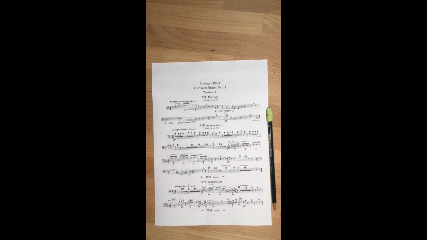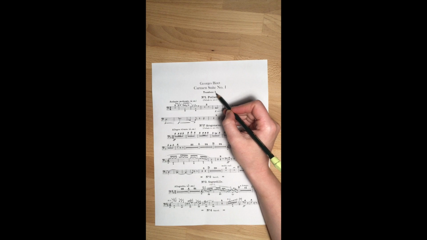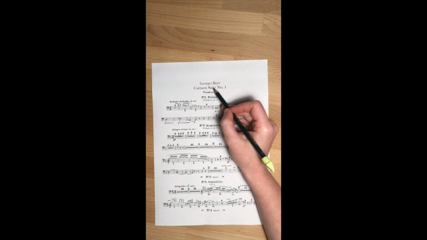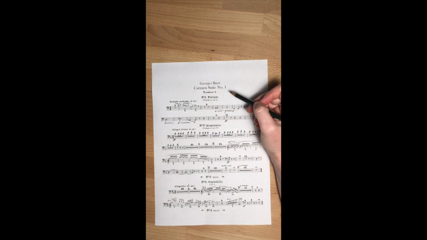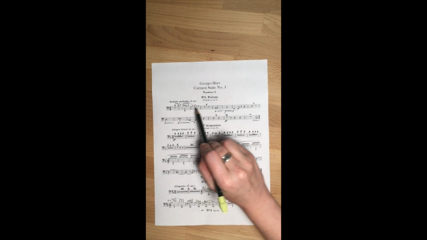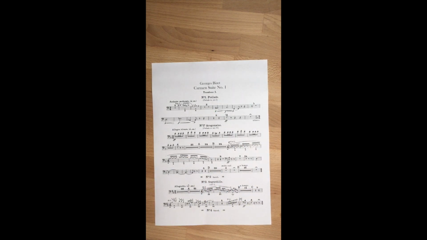So I've been on IMSLP and I've found my part, trombone 1, for the Bizet Carmen Suite No. 1, and I've printed it out. So now what I'm going to do is have a listen to the piece. I've got it up on Spotify, or you can use YouTube, and we're just going to have a listen to the recording and follow the music along while the recording's going.